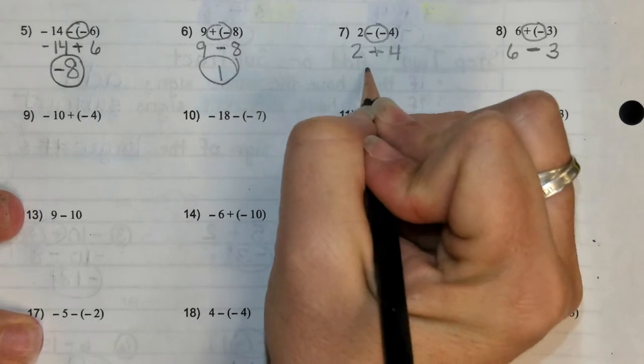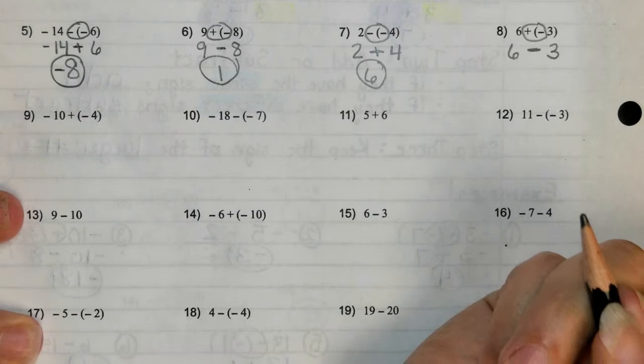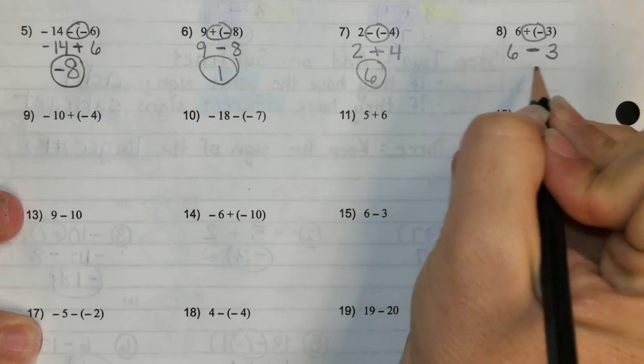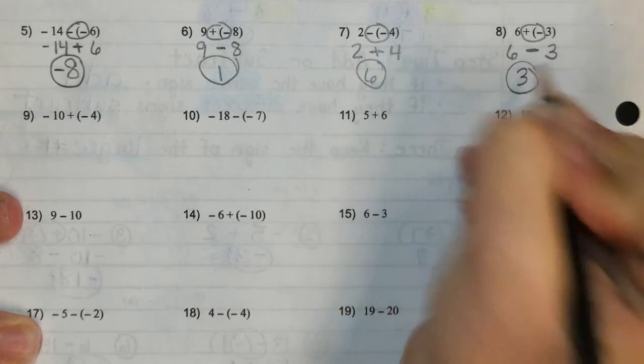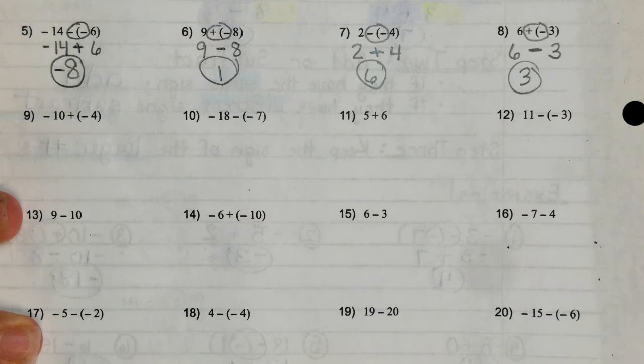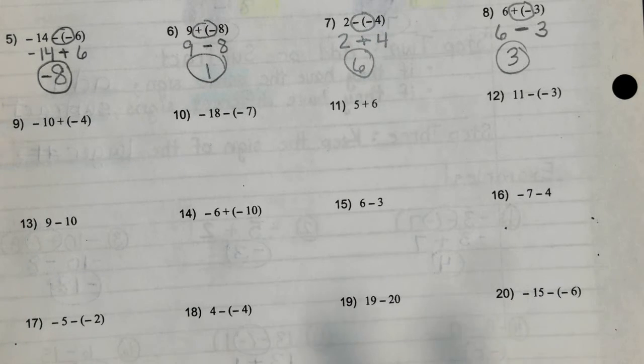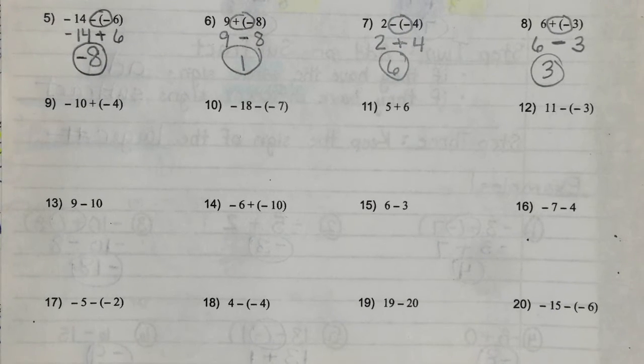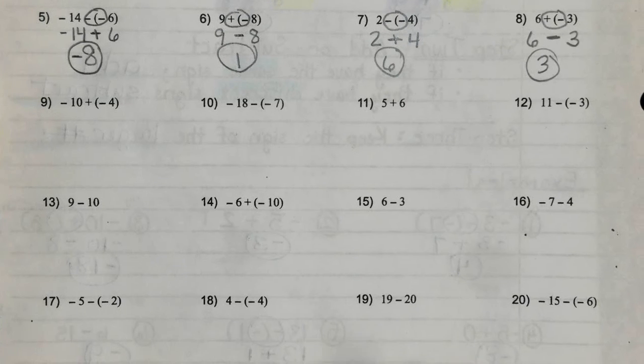2 plus 4. 6. Okay, 6 minus 3. 3. Good so far? Okay, try the next row. Let's see if we can kind of do this row without mistakes. Just try it. Also, without getting punches. Yes, that too.